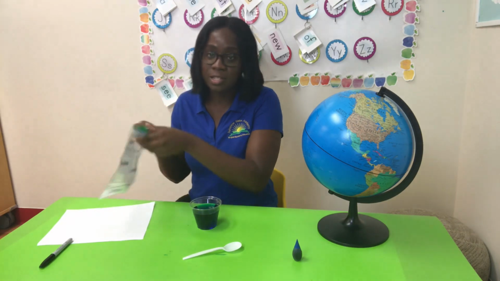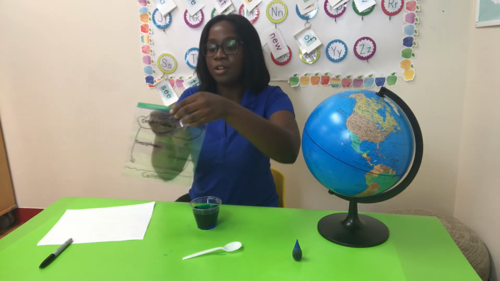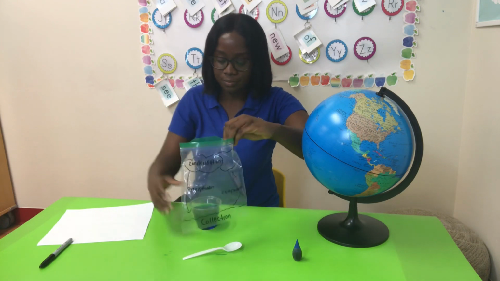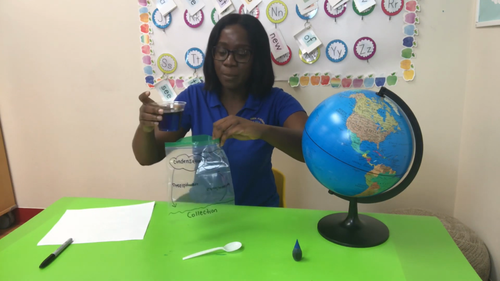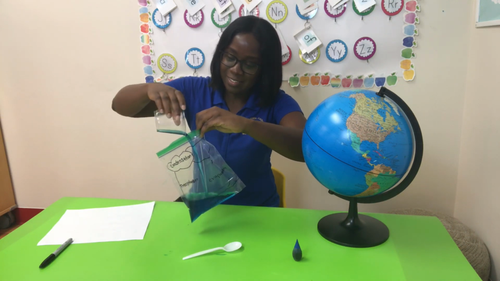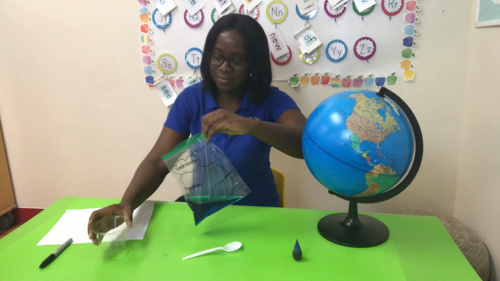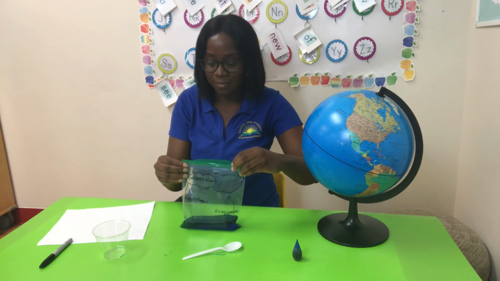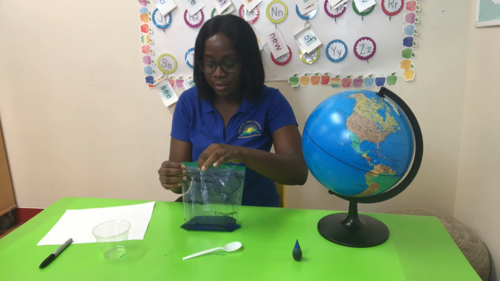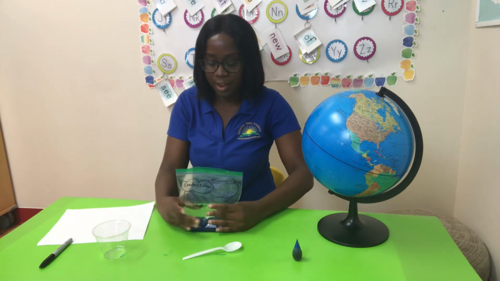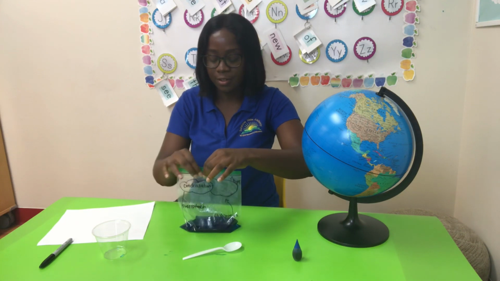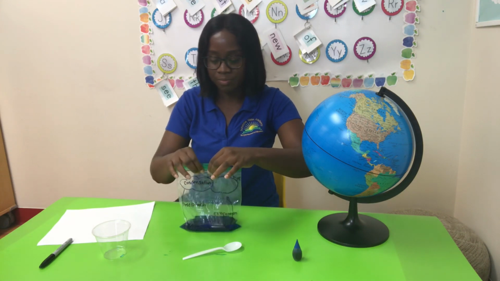Now, you might need some help here with a parent. You're going to open up your Ziploc bag like this and carefully pour the water inside. Carefully zip or lock the top. You might want to let some of the air out. You're doing a great job.